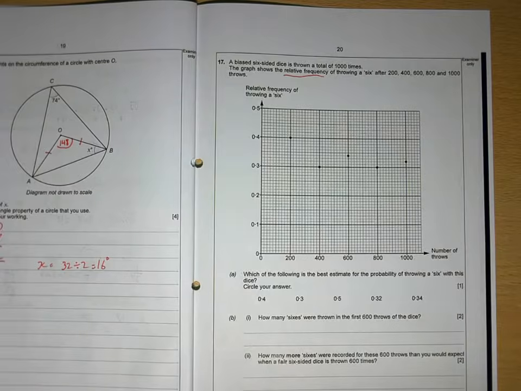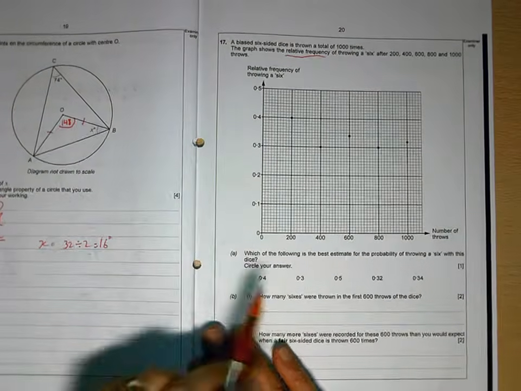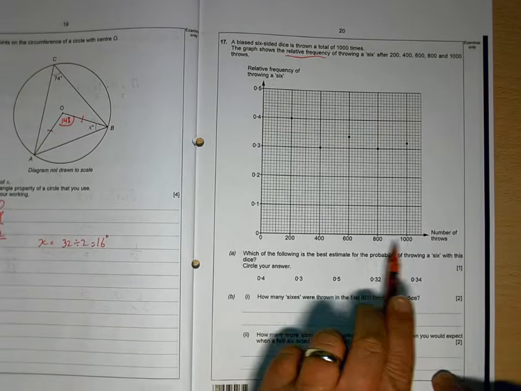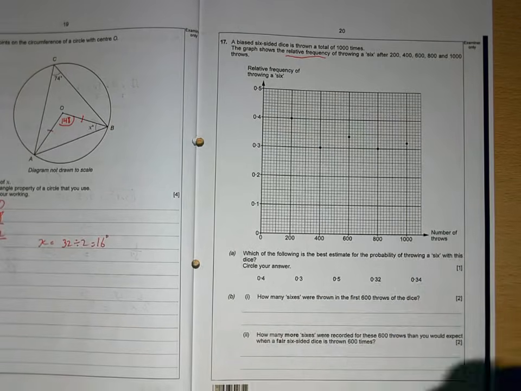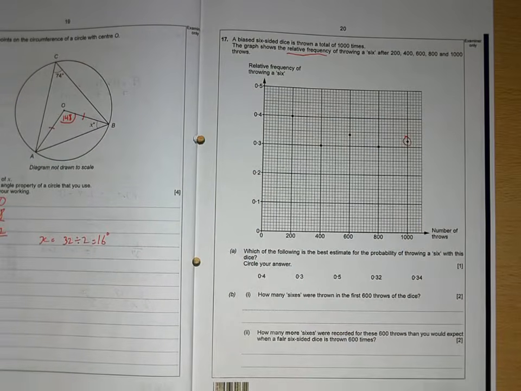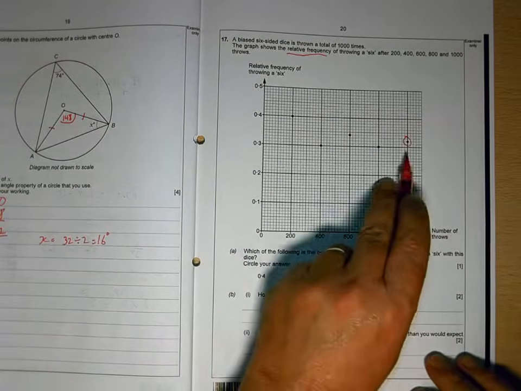Which of the following is the best estimate for the probability of throwing a 6? So with relative frequency, the best estimate is the one you get after the most repeated trials. So it's the one you read off the furthest right on your relative frequency graph, which is that one there. And that is 0.32.